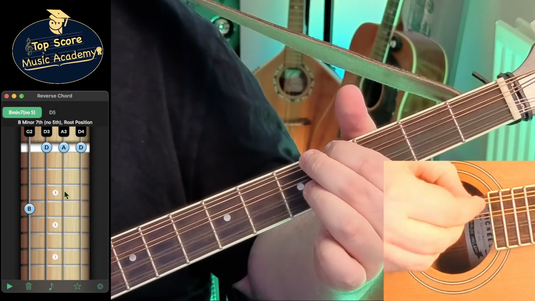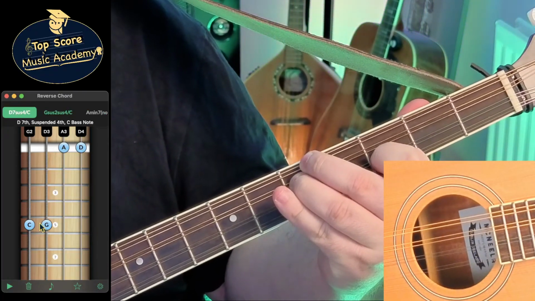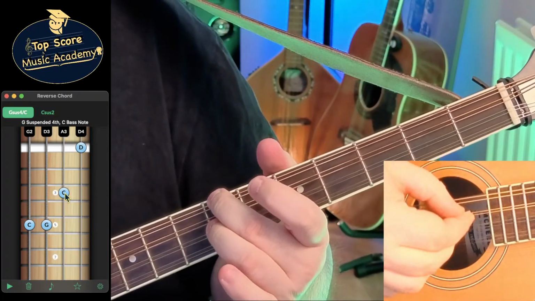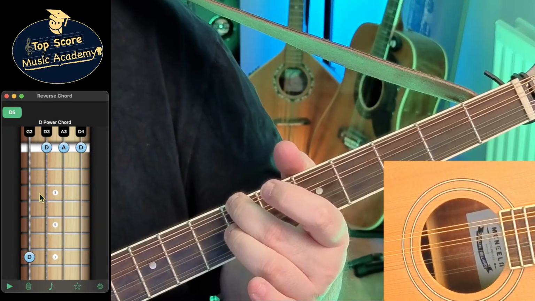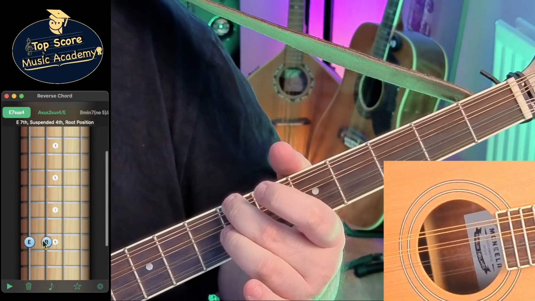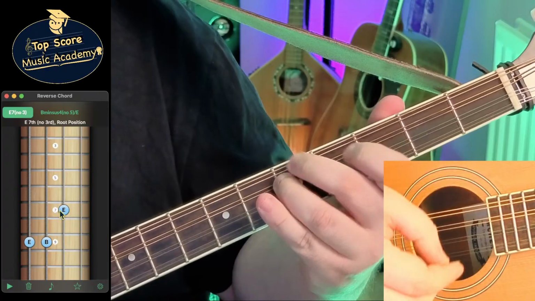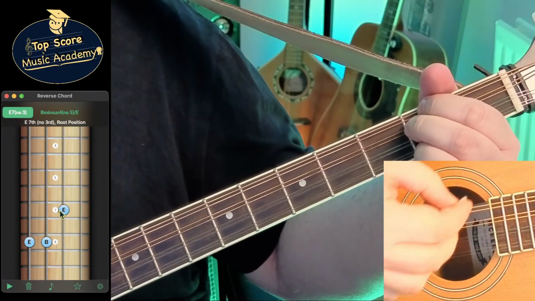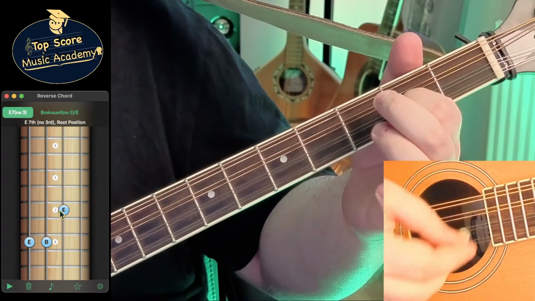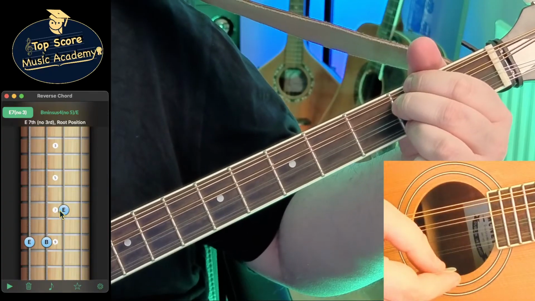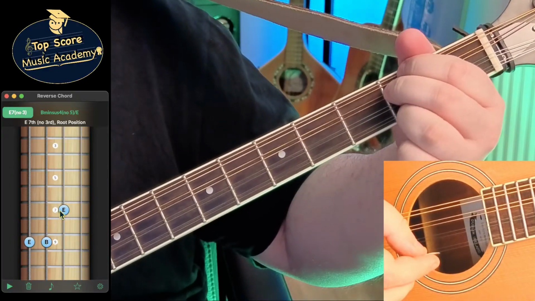So it's almost like a B minor to C to D to E. So da da da da da da da da dum da da da da da da da da. So you can do it without any capo.